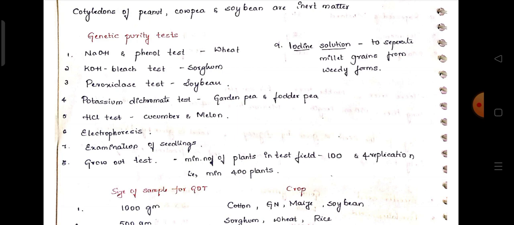Then examination of seedlings. Grow out test for minimum number of plants in test field is 100 and replication minimum 400 plants are taken. Iodine solution is used to separate millet grains from weedy forms.